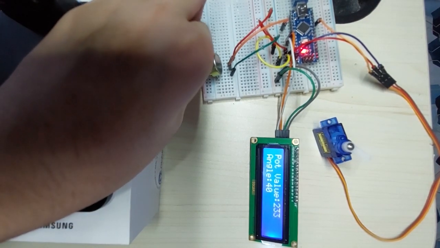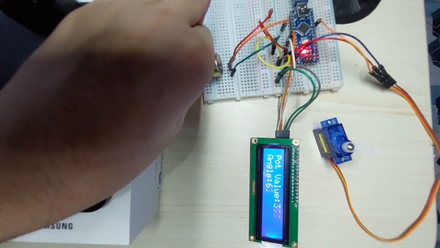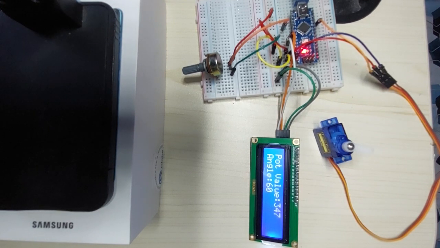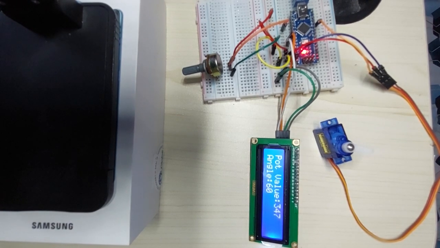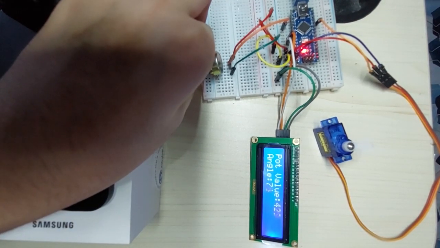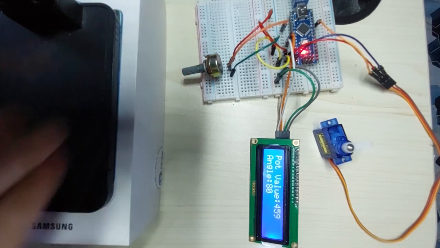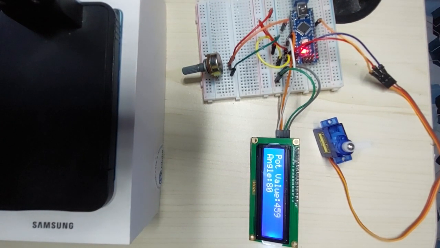So if we increase it up to 60, we can see at 60 degrees we have the potentiometer value of 347, and the servo motor is also positioned at 60 degree angle. So if we increase it up to 80, there we can see that the potentiometer value is 459 and the servo motor is positioned at an angle of 80 degrees.